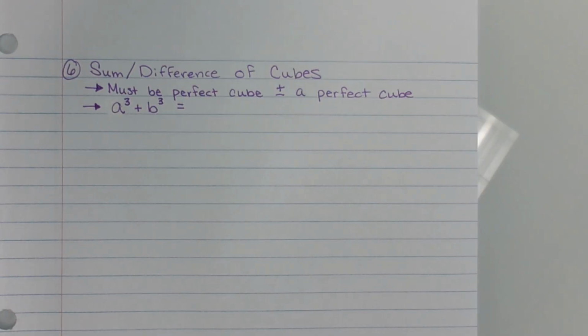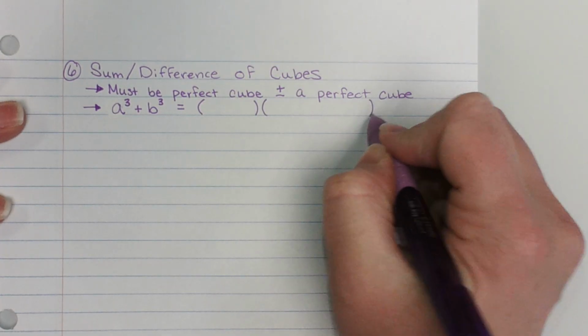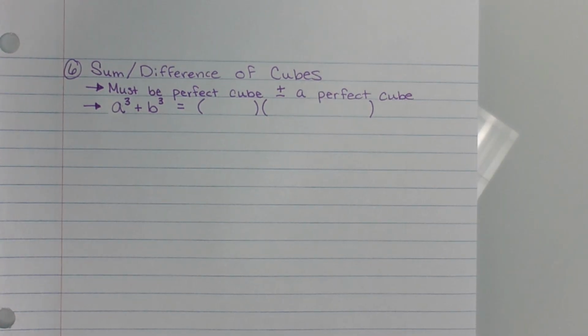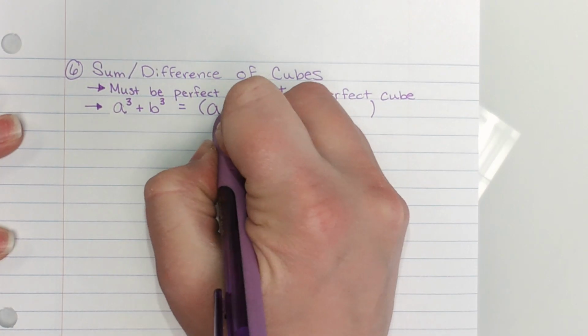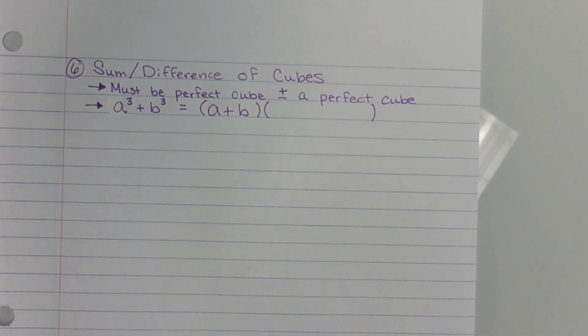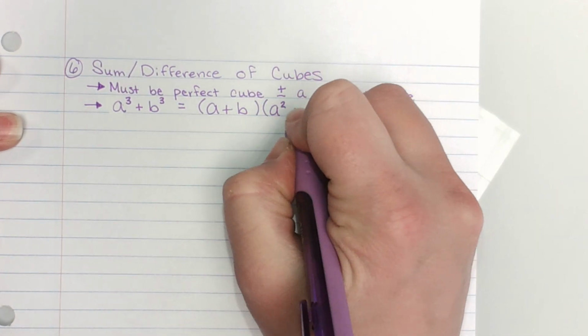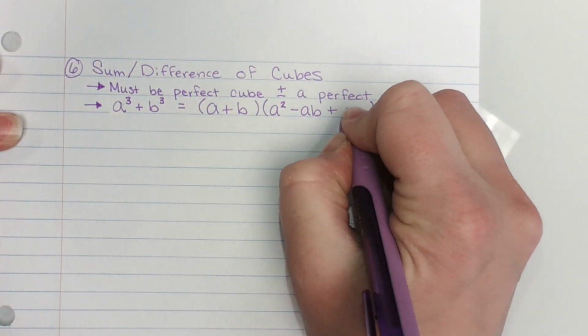So, let's say I've got a cubed plus b cubed. Now remember, a and b, similar to difference of squares, is the placeholder for both numbers and variables. It can be made up of both. But if I have a perfect cube plus a perfect cube, it will factor into double parentheses. The first one's a binomial and the second one's a trinomial. The binomial is a plus b, where a and b are the things that got cubed. And then the trinomial is a squared minus ab plus b squared.